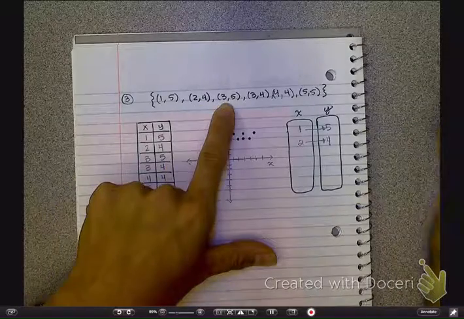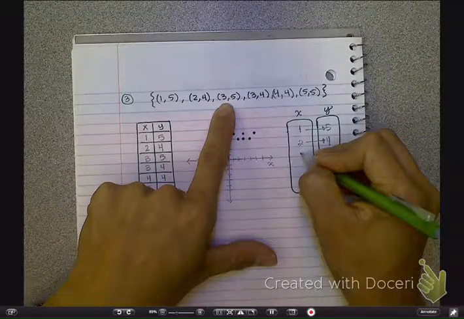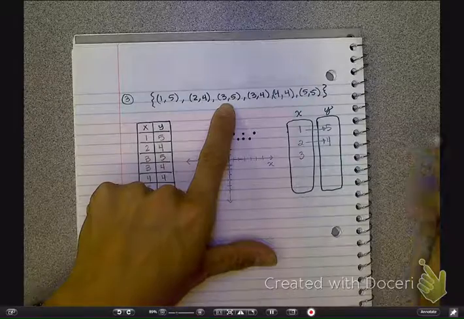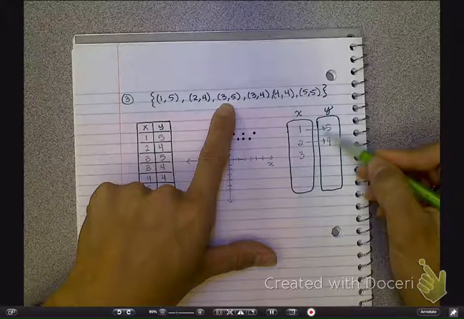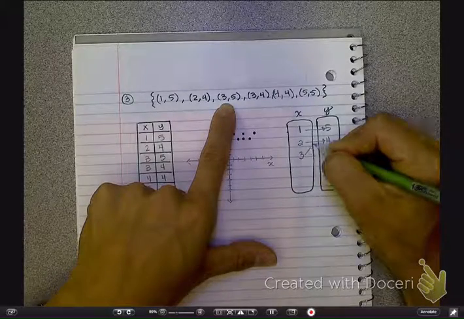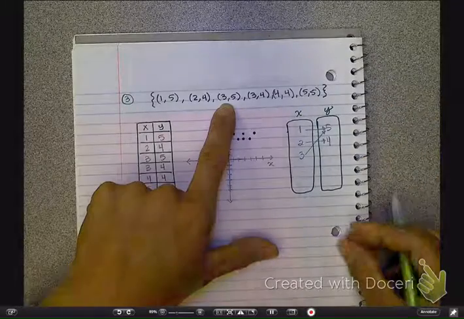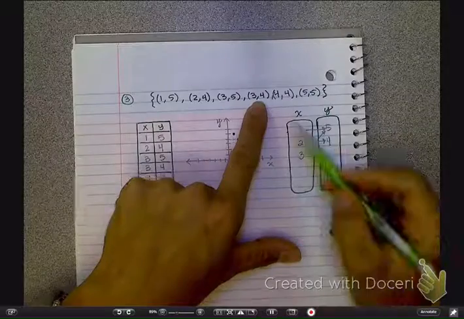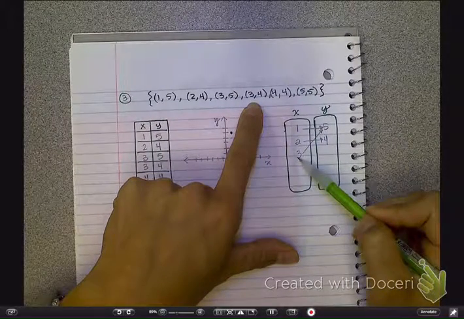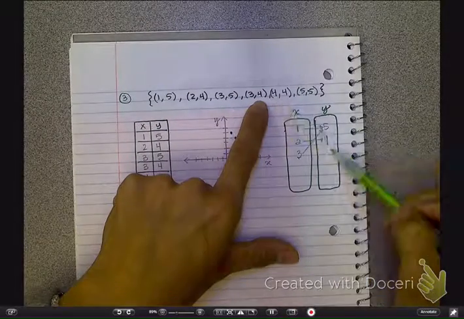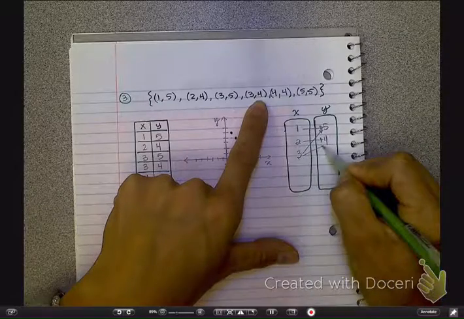Okay, 3 goes with 5. I already put 5 on my table, so all I have to do is just draw an arrow connecting 3 and 5. Okay, 3 and 4. Well, I already put 3 in the X spot, and I already put 4 in the Y spot, so all I have to do is connect those.